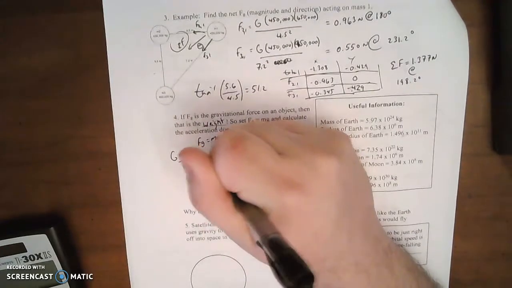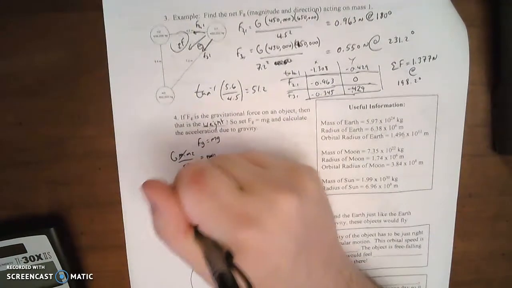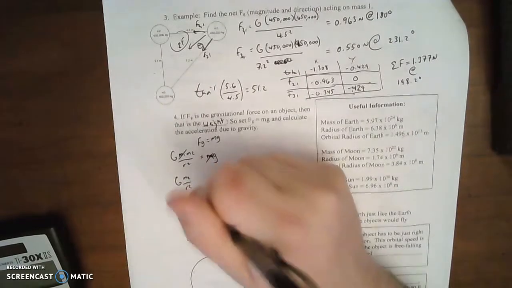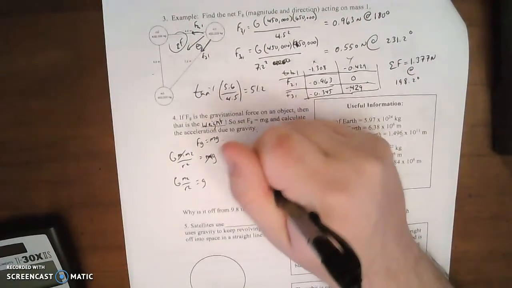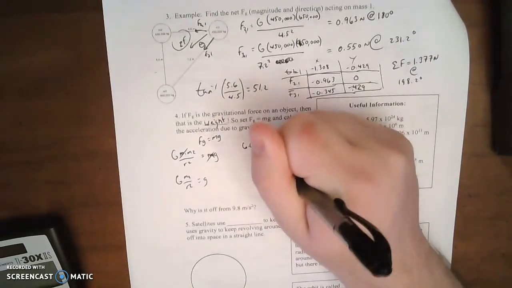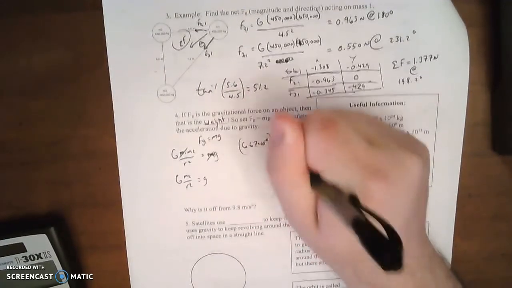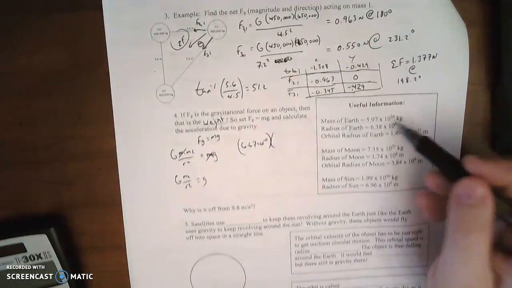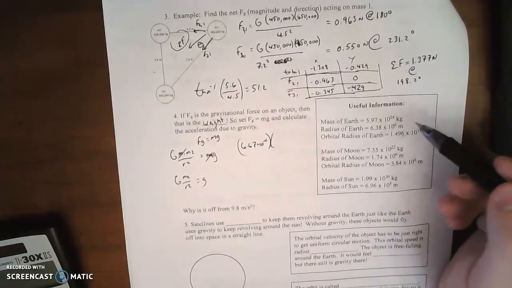And if we do that, we see that the m1 can cancel off both sides. So we're left with G equals big G m2 over r squared. Now, if we plug in what we know, big G is 6.67 times 10 to the negative 11th. The mass of the Earth is given over here in this useful information section that you might want to keep handy for some of the problems you might see later on.